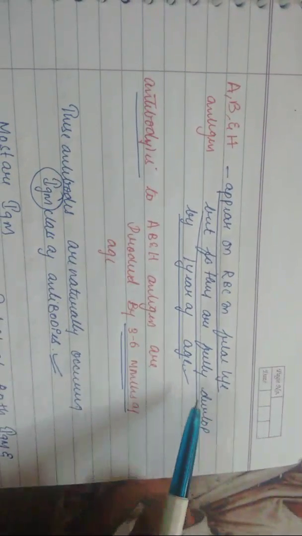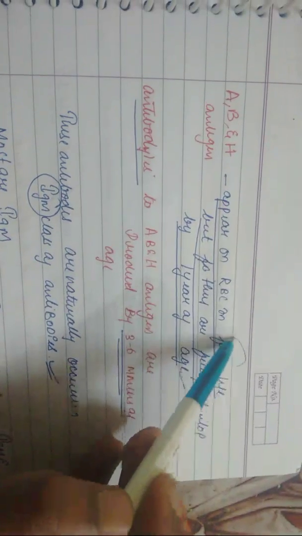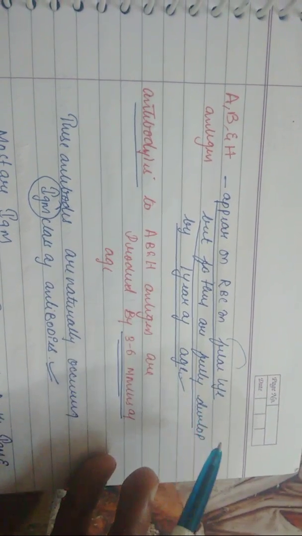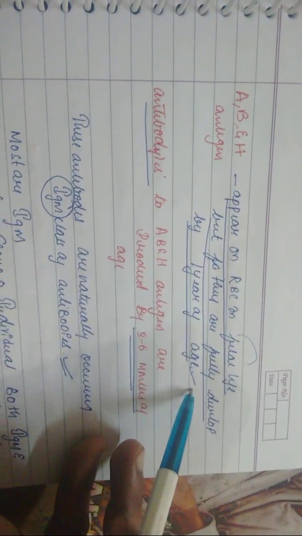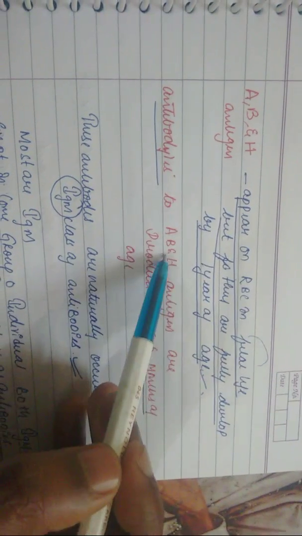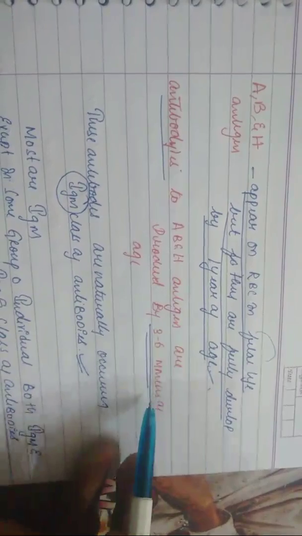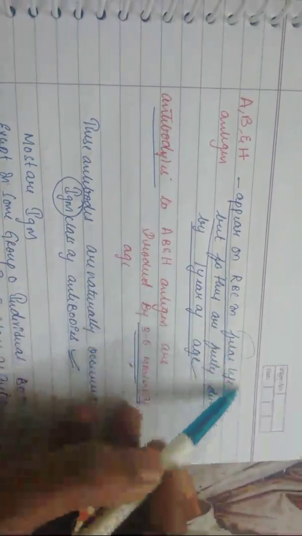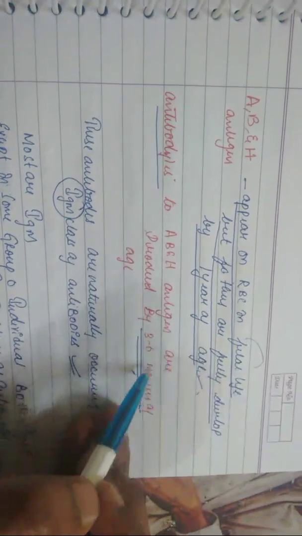Let's finish this by reading a few important points. This A, B and H appears on RBCs in fetal life, but they are fully developed by 1 year of age. The antibodies to A, B and H antigens are produced by 3 to 6 months of age. The antigens start from fetal life and develop till 1 year of age, but the antibodies are produced by 3 to 6 months. Remember that.